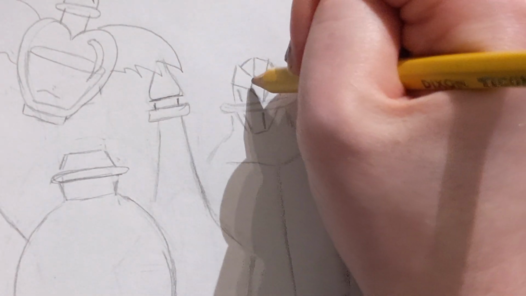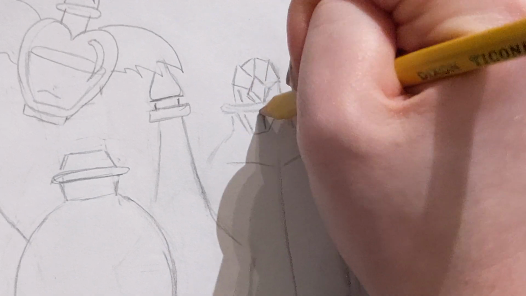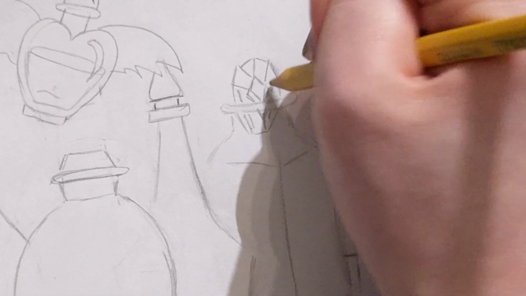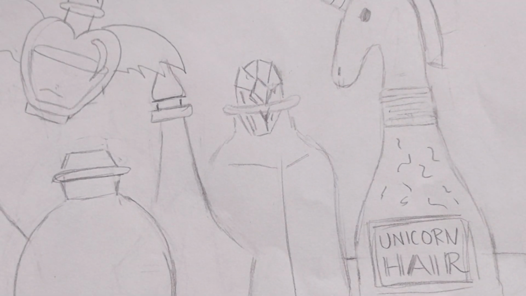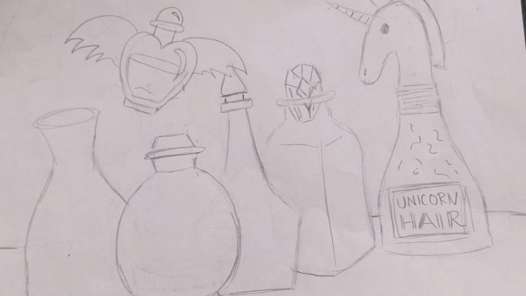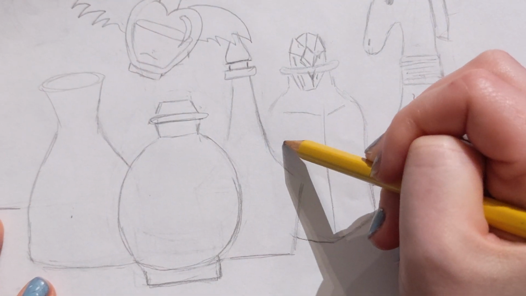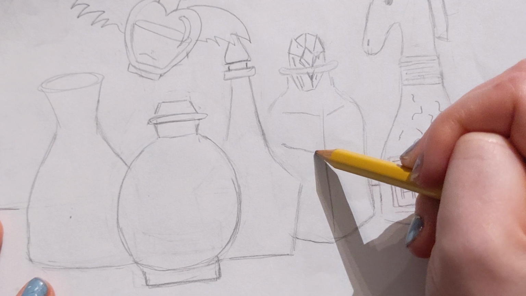extra lines in order to make it look a little bit better, more refined, maybe like there's light reflecting off the hard edges. And that is it. Now I am ready to add the liquid inside of the bottle. First, I'm going to make another line mirroring the bottom.